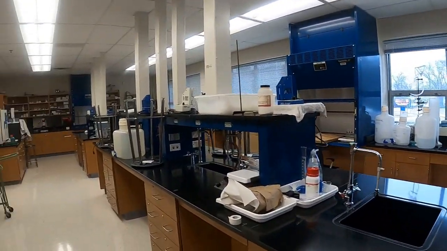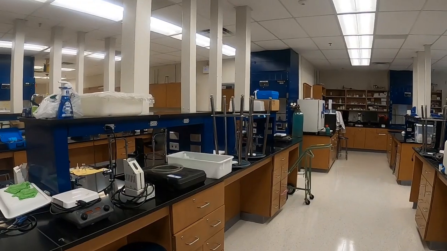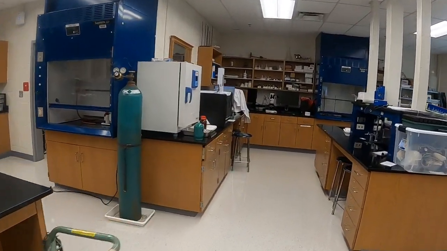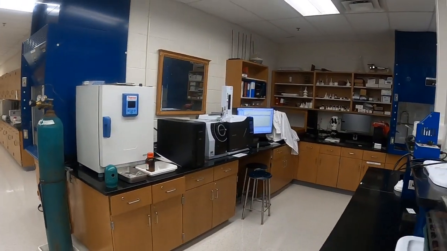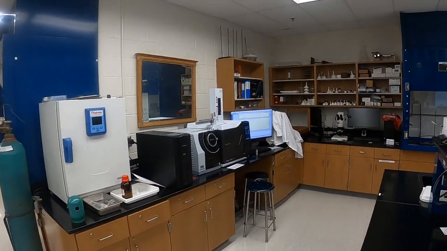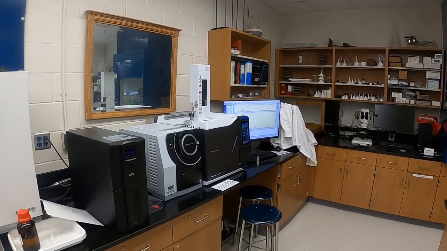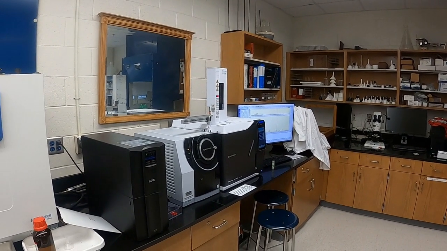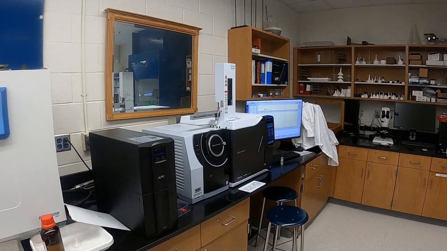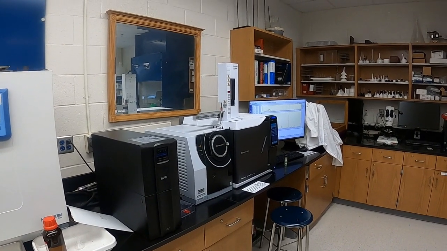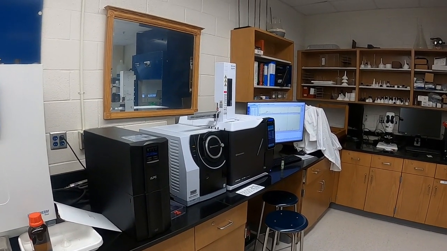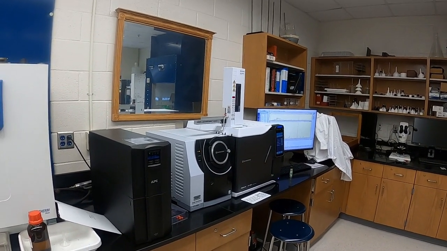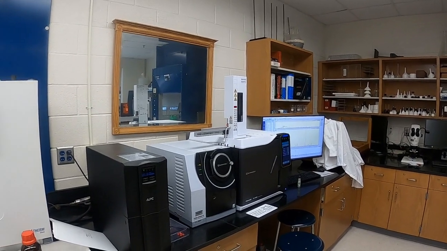So the lab is very well spread out and spacious, lots of room for project setup, equipment setup, student projects, lab work. Over here we have what's called a gas chromatograph mass spectrometer. It's a two-part instrument, gas chromatograph and mass spectrometer, or GCMS for short. The gas chromatograph provides a way to separate out mixtures of compounds in a sample. And then the mass spectrometer on the left-hand side is the detector to determine what compounds are actually present.